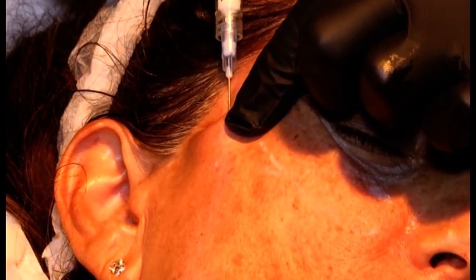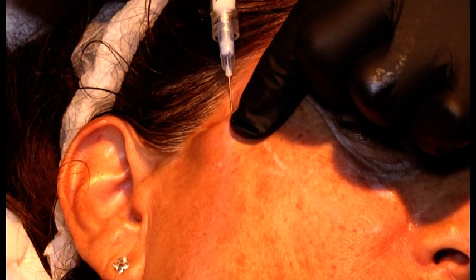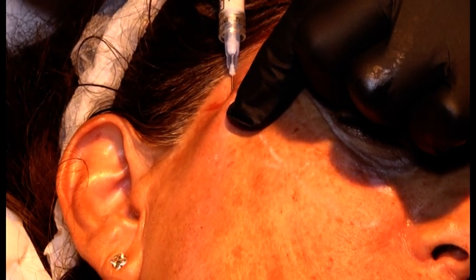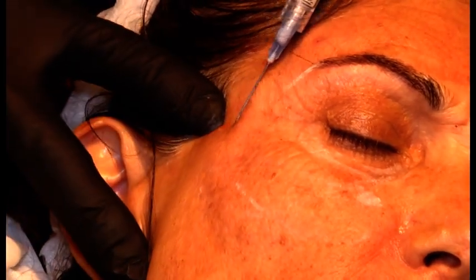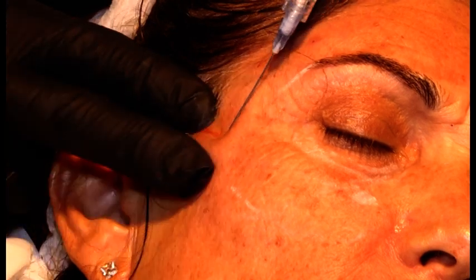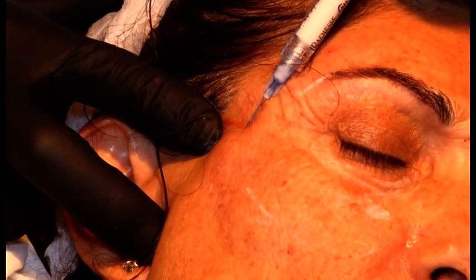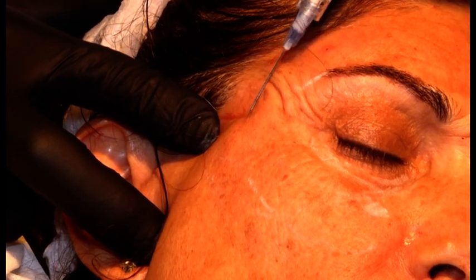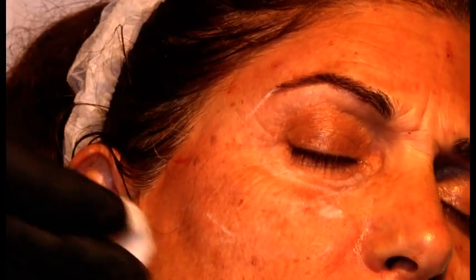Okay, and I wait. Over periosteum, feel resistance, click. Bolus, retrograde. I go further laterally. This is the area of the zygomatic retaining ligament. Click. Bolus, retrograde. Okay. Now I get to the molding part.